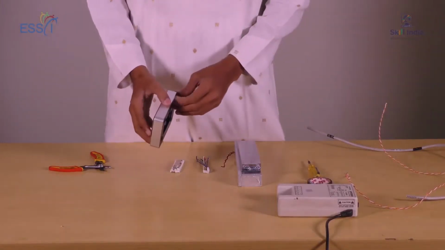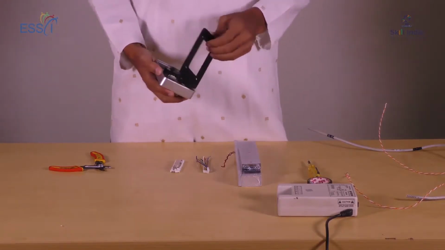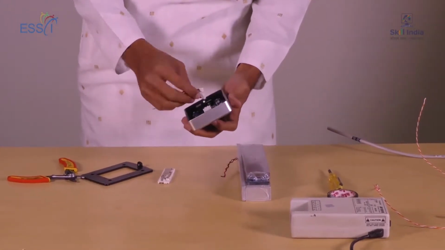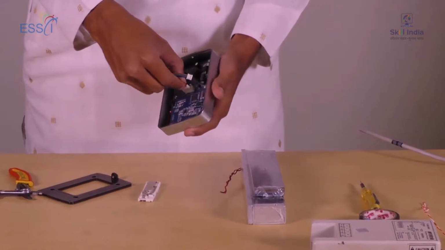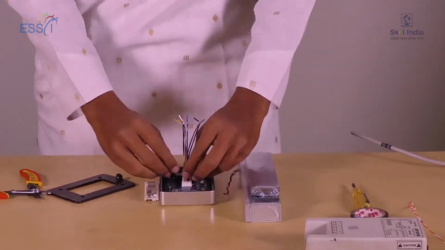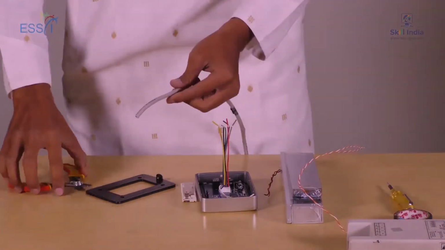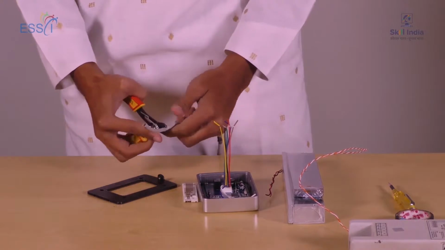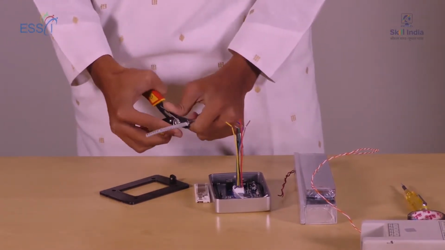In this, we are going to see the installation of a standalone access control system with magnetic door lock and an exit switch. Behind the access control system, there are two ports for connectors. We connect the wires to the connector ports. We use a multi-strand wire to connect the access control to the power supply, EM lock, and exit switch. We peel the cable with the help of cutter or wire peeler.